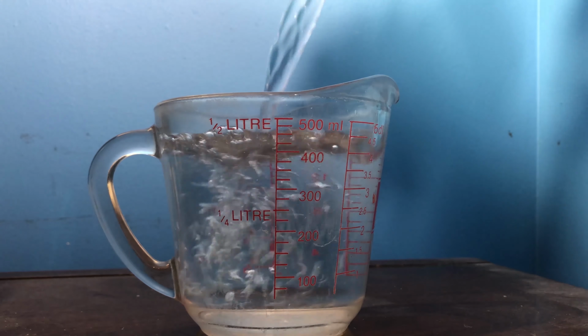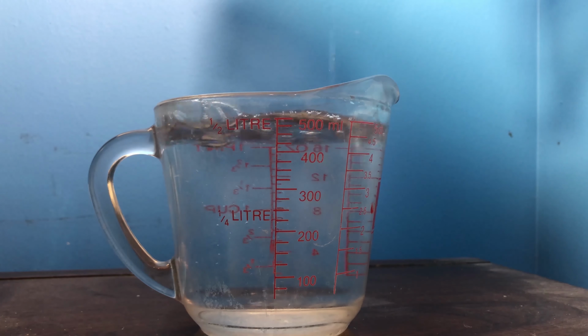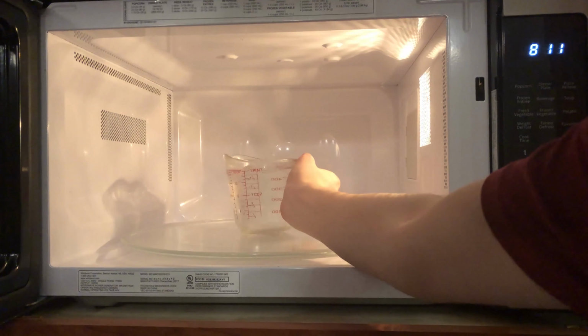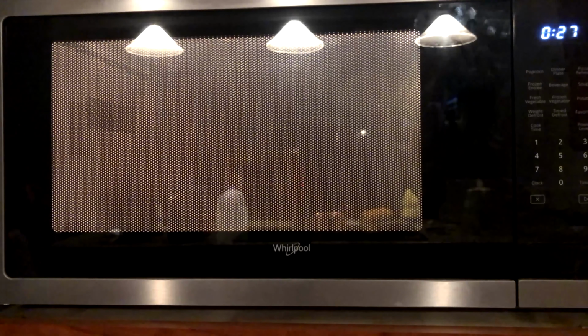For this video, 500 milliliters of water starting at 6 degrees Celsius was heated for 1 minute in a microwave. In this video, I will determine the amount of power that the microwave put into warming this water, the wavelength of the waves generated by the microwave, and the number of photons that flowed into the water from the microwave.